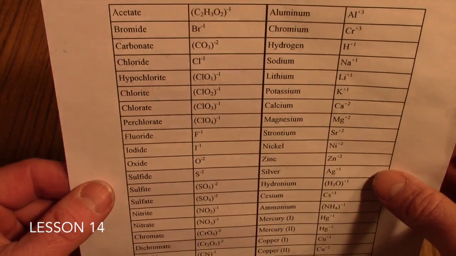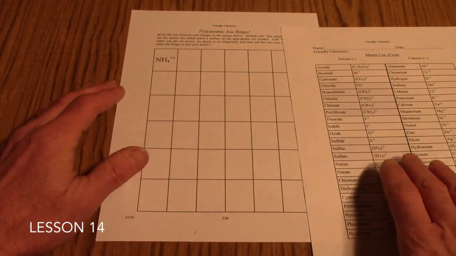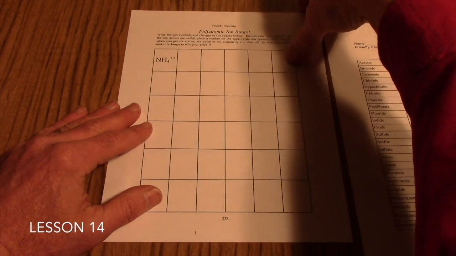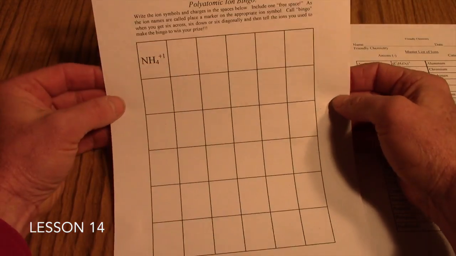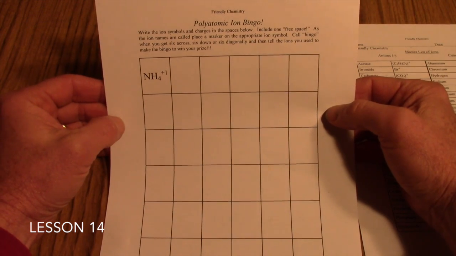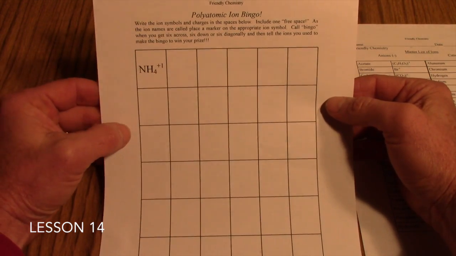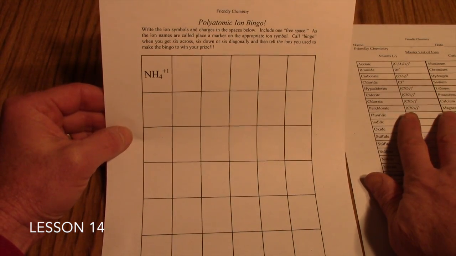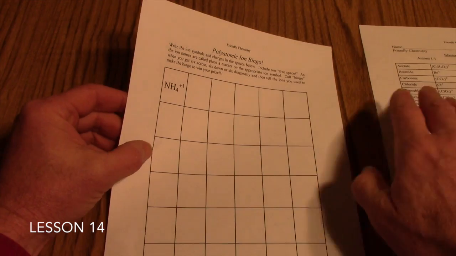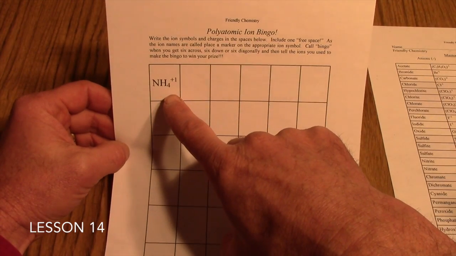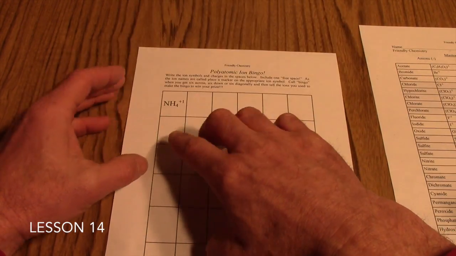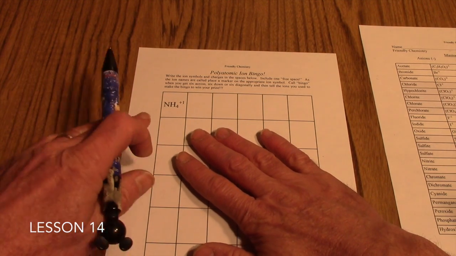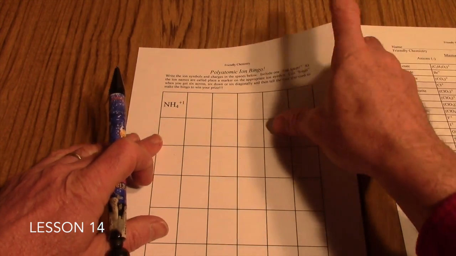Now this game can readily be played with one student. If that's your case, go ahead and utilize this activity. Just like you did with the element bingo, have your student fill out their bingo card using that master list of ions. So for example, the first one here is already filled in for you, which is NH4 ammonium. And then using the list, you can just go ahead and continue here.